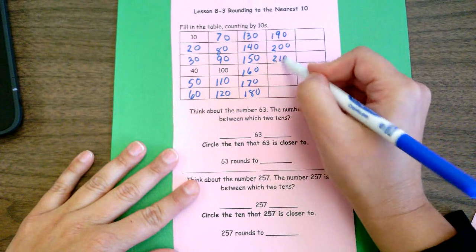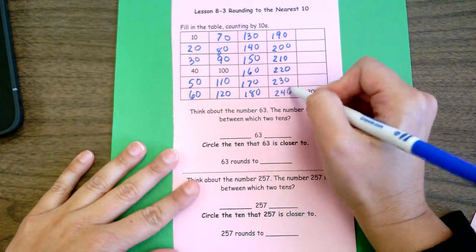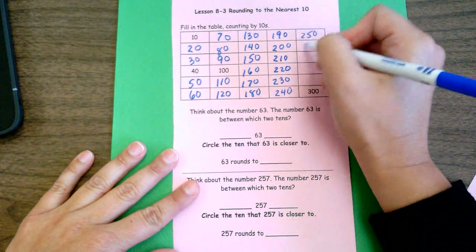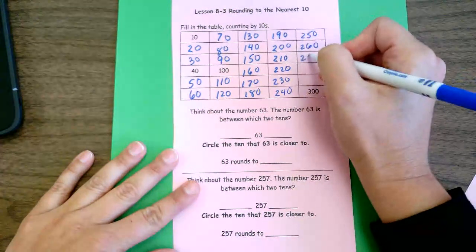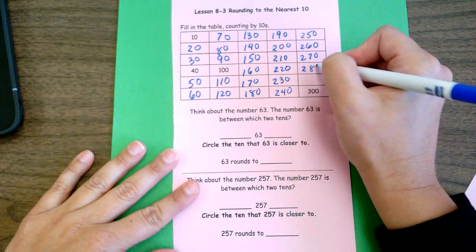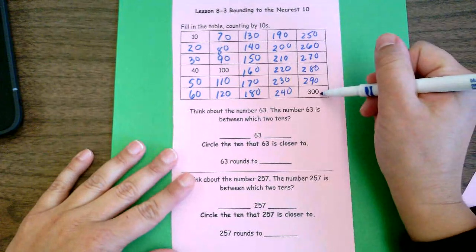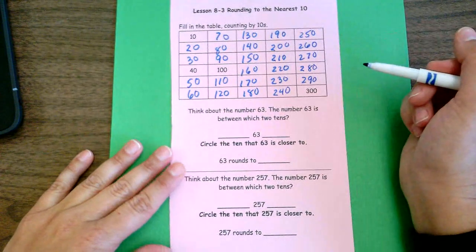So one thing I want you to notice is that when we're counting to the nearest 10, we are also ending up on some of our 100s, because 100s are also made up of tens. We know that just plain old 100 is actually 10 tens, where 300 would be 30 tens.